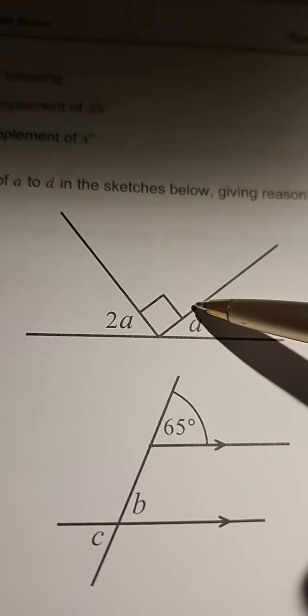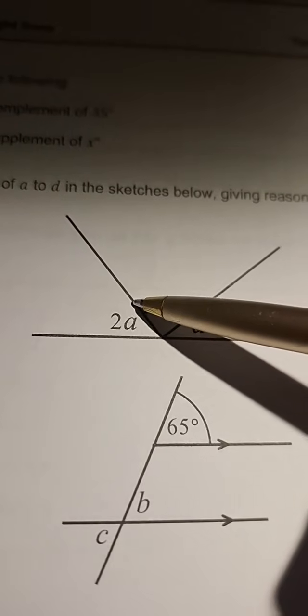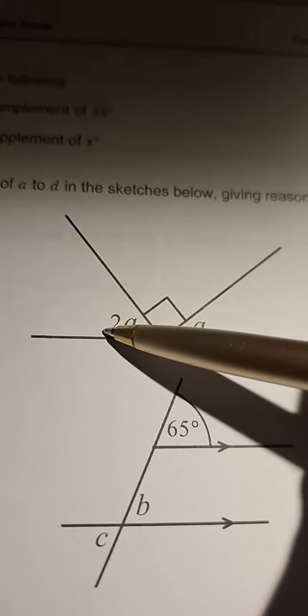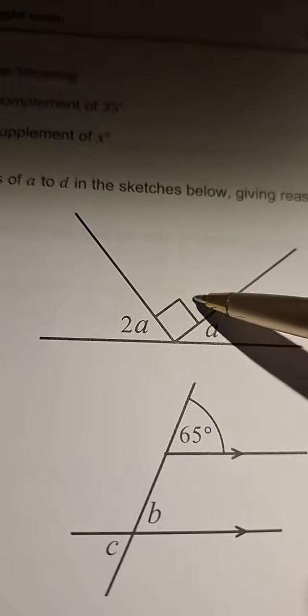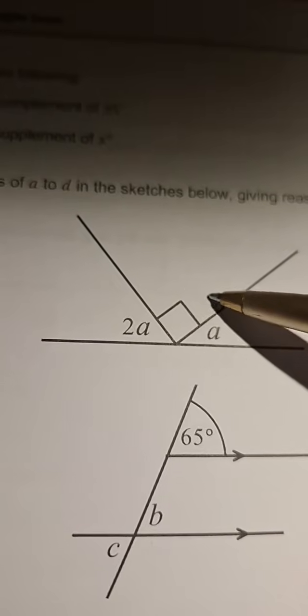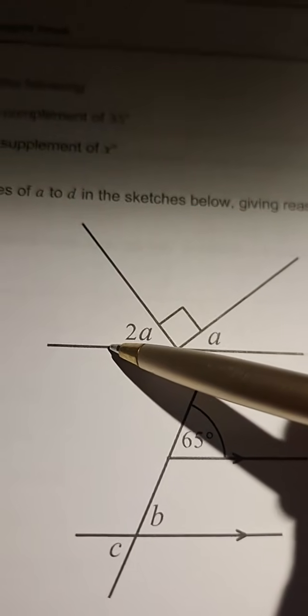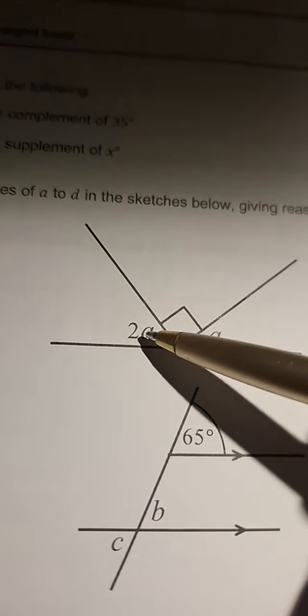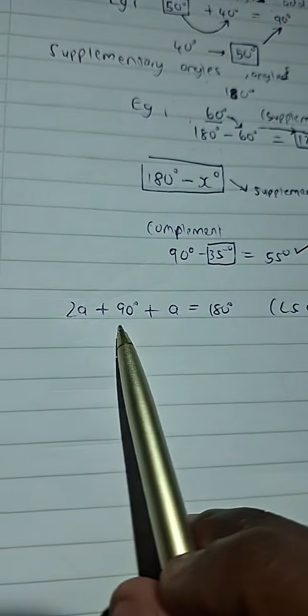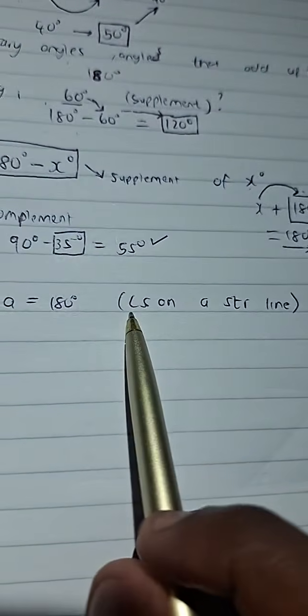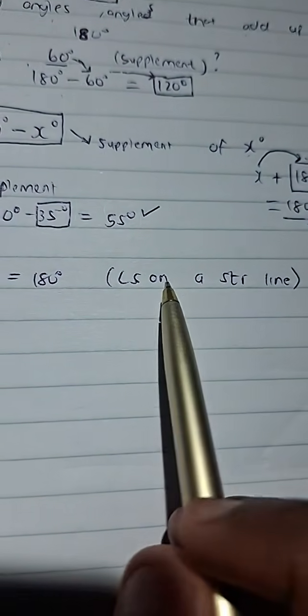From here to there, from there to here, and from here to there, that completes a full protractor shape. From here, 0, all the way to there, 180. That is a full protractor. Okay? So we add these 3 angles together and we say we equal to 180 and we provide a reason. Angles on a straight line.